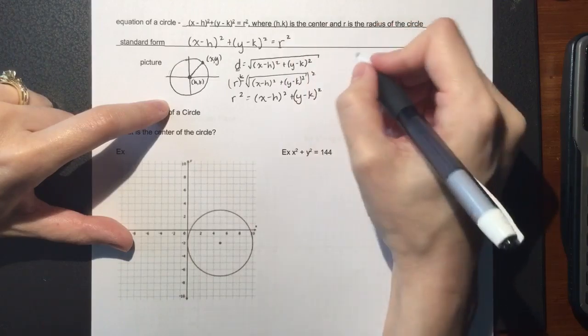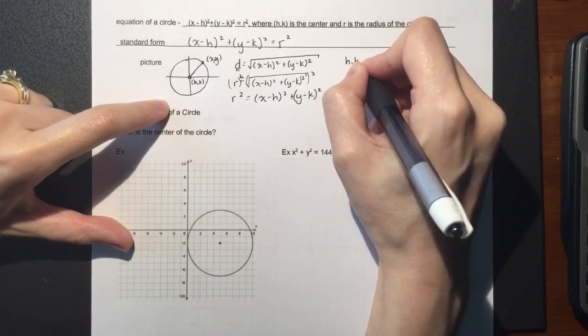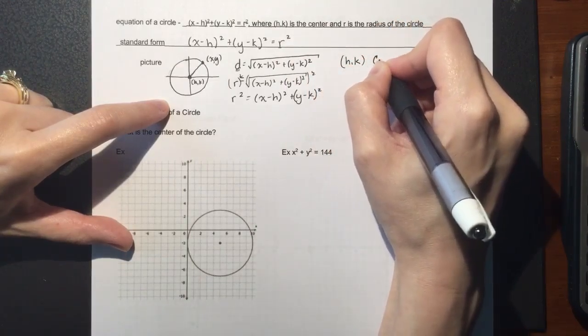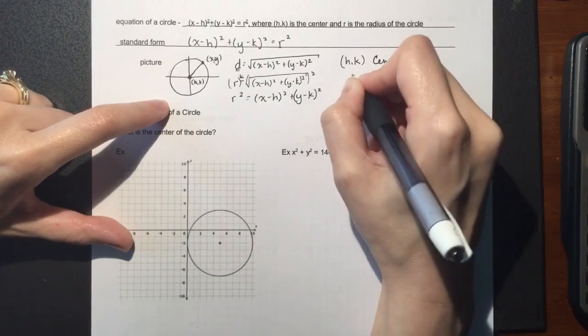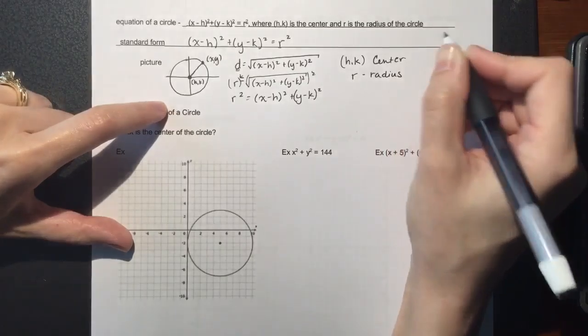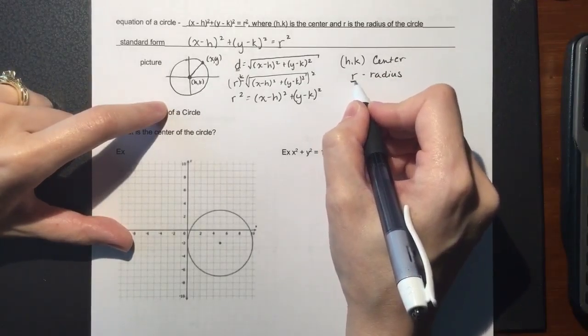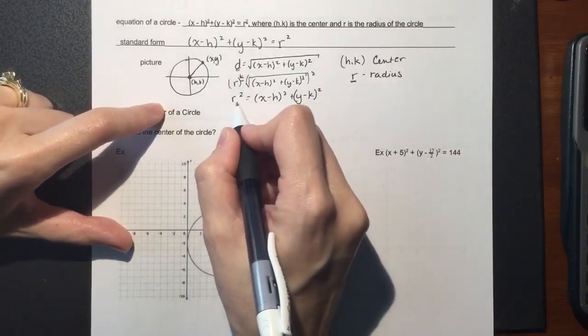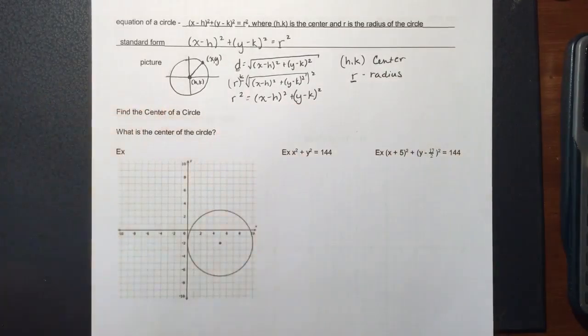And then again, up in the definition it says (h, k) is going to be your center and r is going to be the radius. Now something to notice is, see how this is r and it's just r all by itself, and this is r squared? You're going to have to keep an eye on that whenever we're finding the radius.